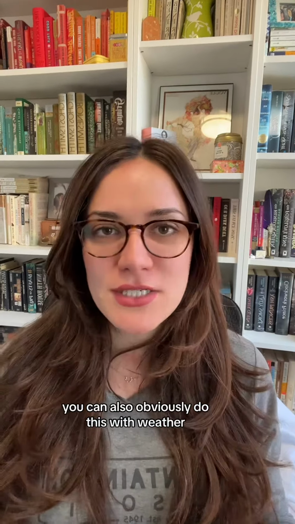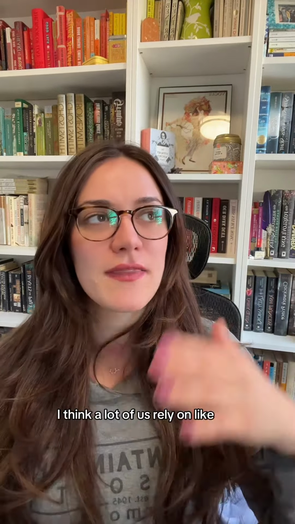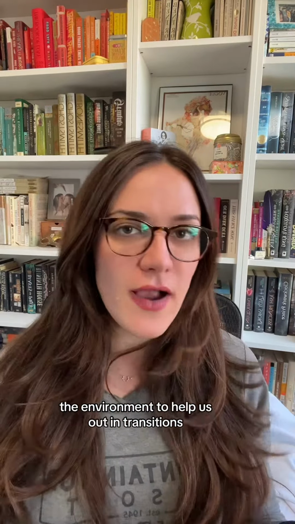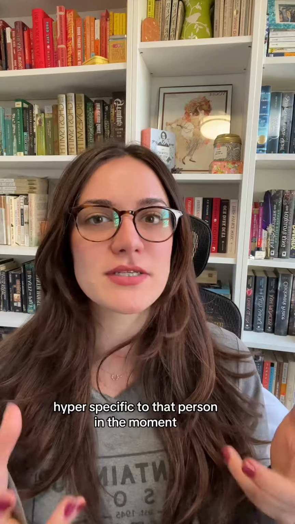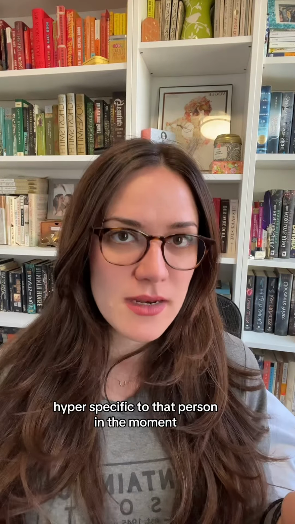You can also obviously do this with weather. I think a lot of us rely on time of day changing or the environment to help us out in transitions. But I would keep it hyper specific to that person in the moment.